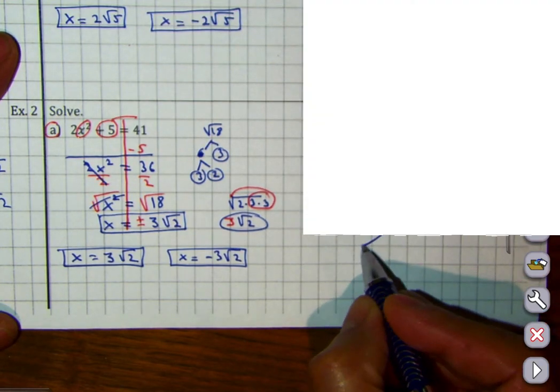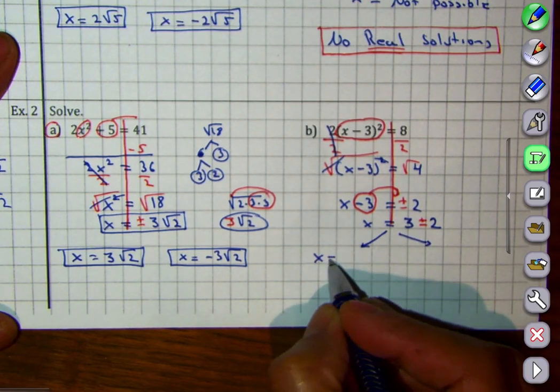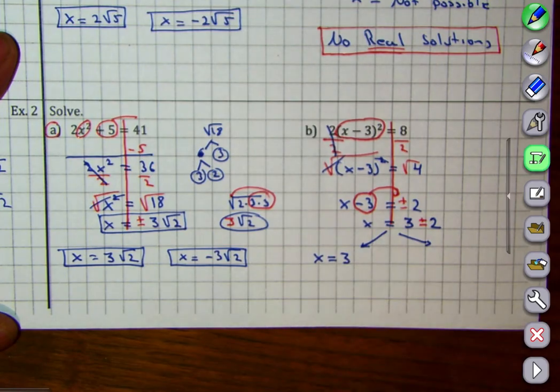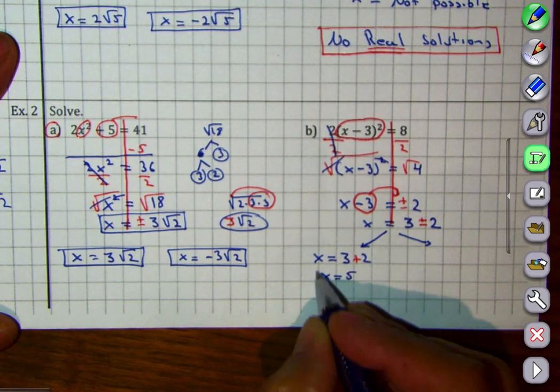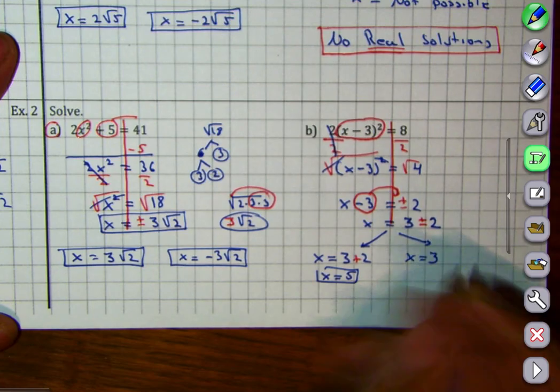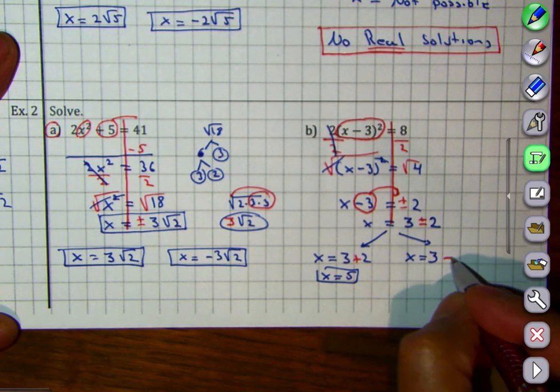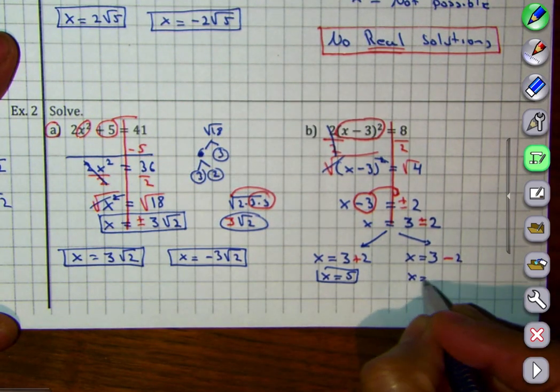One positive and one negative. So therefore, x equals 3 plus 2, one with a positive 2, which gives you 5, and one with a negative 2, which gives you 1.